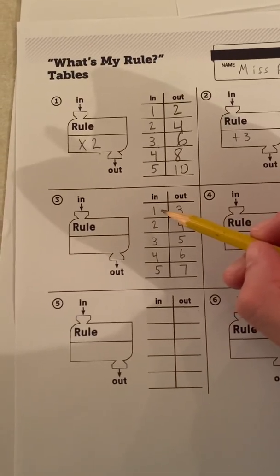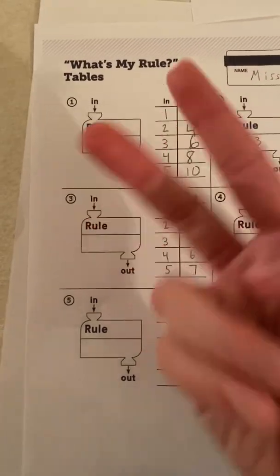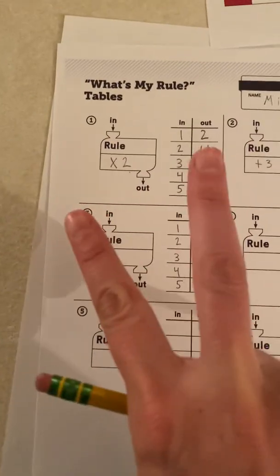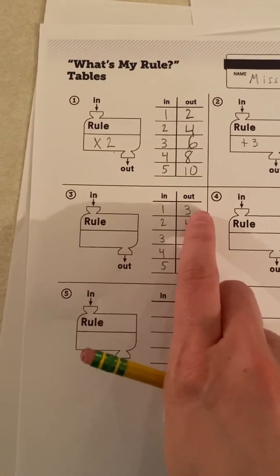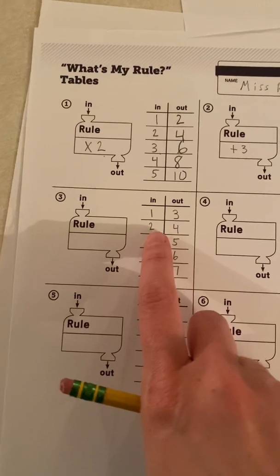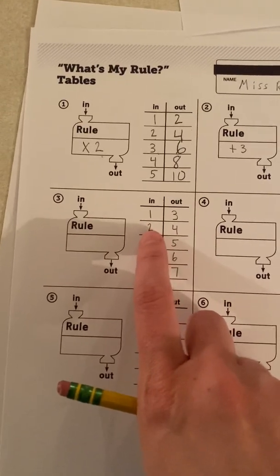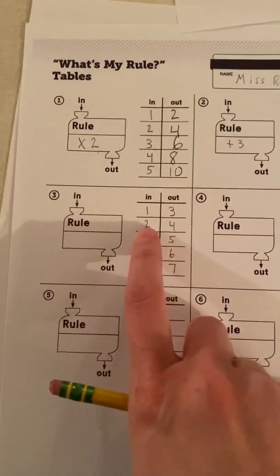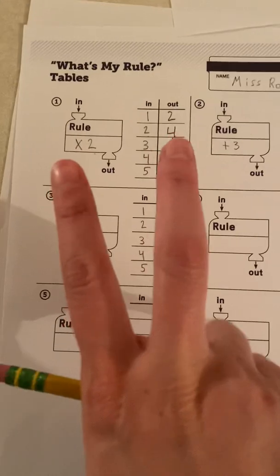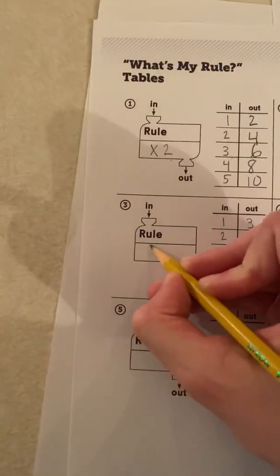If I take 1 and I add 2, 1, 2, 3, that will get me 3. 1 plus 2 equals 3. Does that work for the next one? If I start with a 2 and I try adding 2, will that get me 4? 2, 3, 4. It works. I'm starting to think my rule might be plus 2.